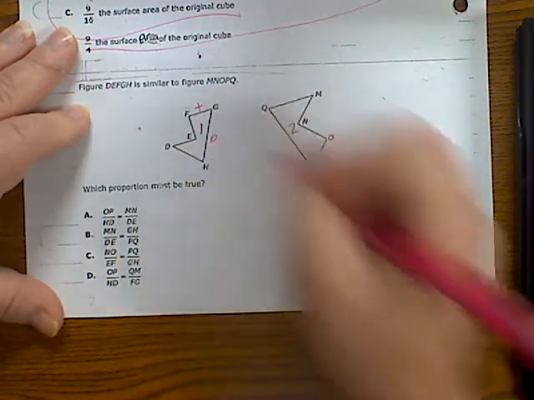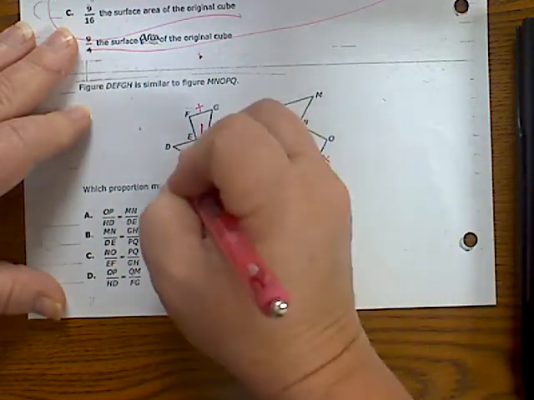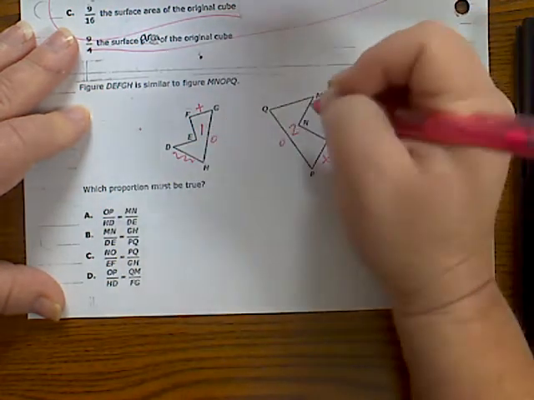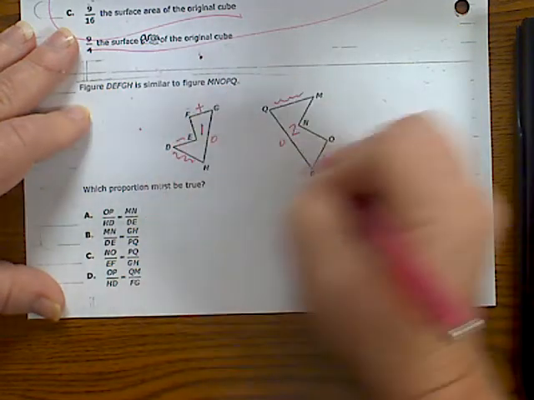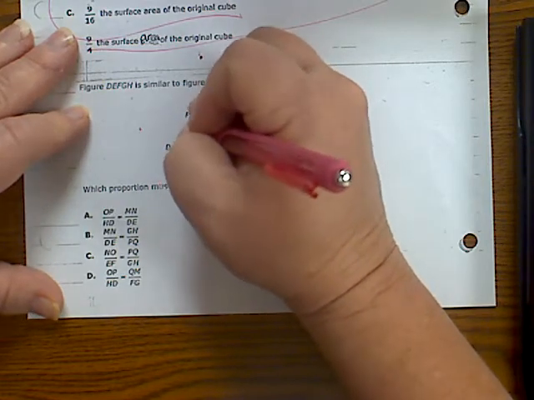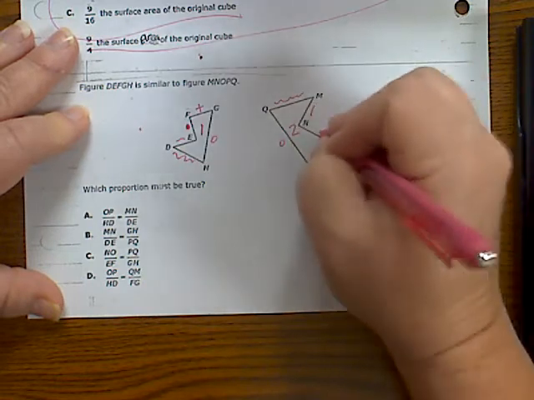I'm going to put an open circle here, an open circle here. I am going to do a squiggly line here and a squiggly line here. And then I'm going to do a straight line here and a straight line here. And then I'll do a dot here and a dot here.